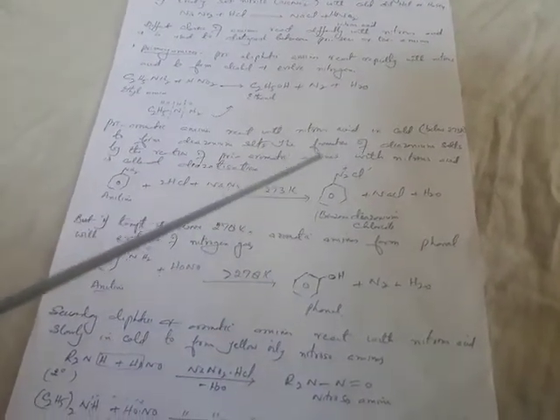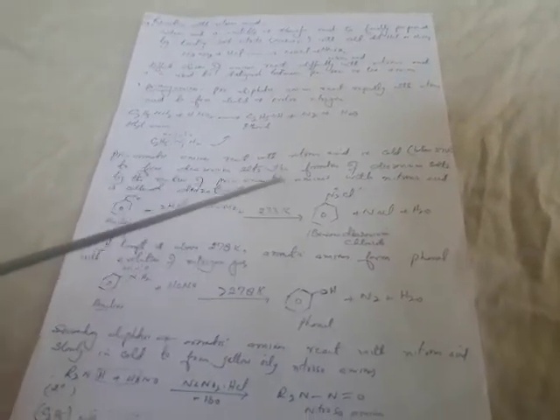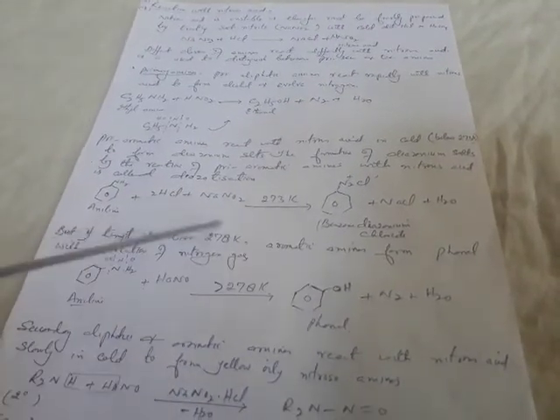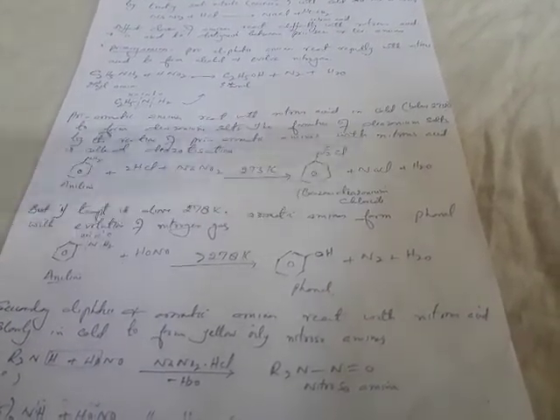The reaction in which diazonium salts are formed by treating primary aromatic amines with nitrous acid is called diazotization. You see here, this is aniline. When it reacts with nitrous acid, ice cooled at a low temperature of 273, it gives rise to benzene diazonium chloride, and I have told you that this reaction is called diazotization.